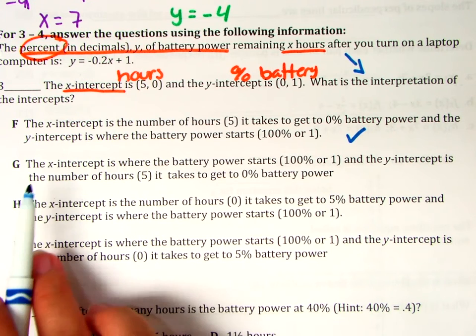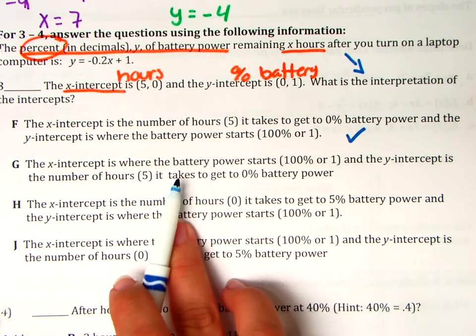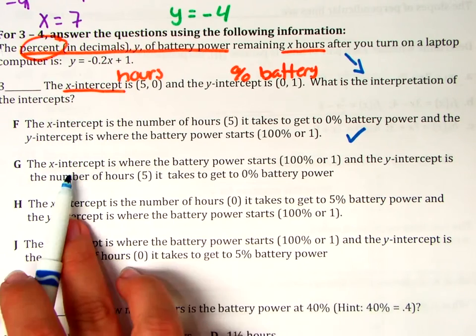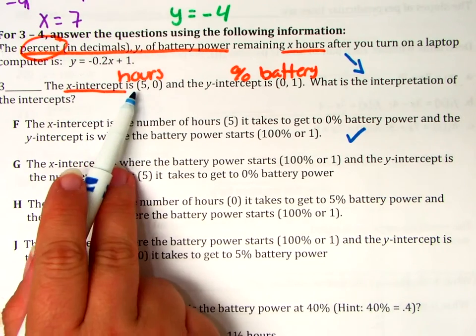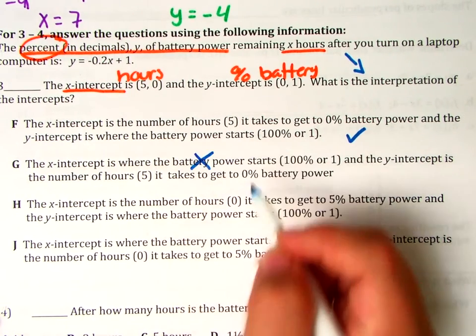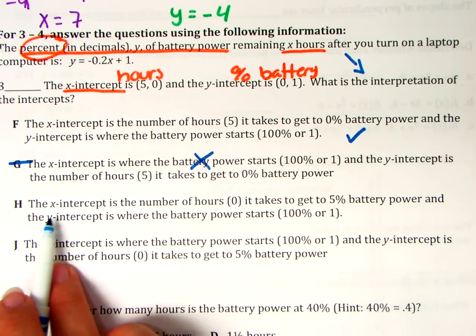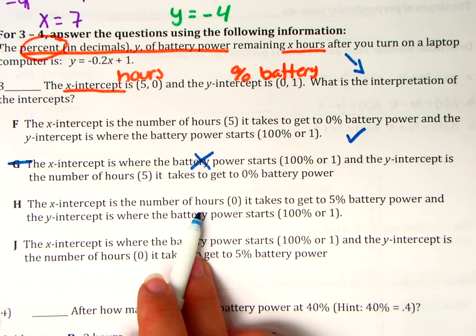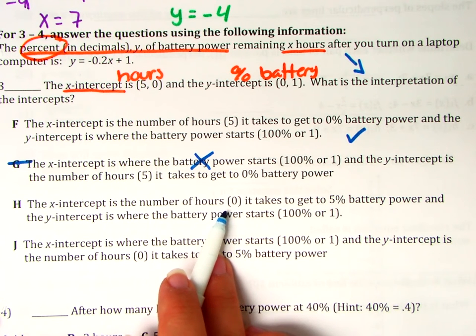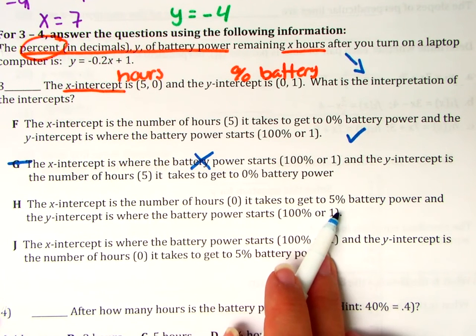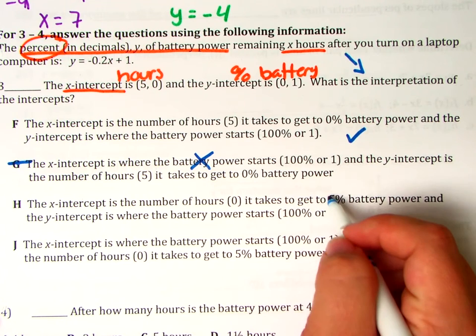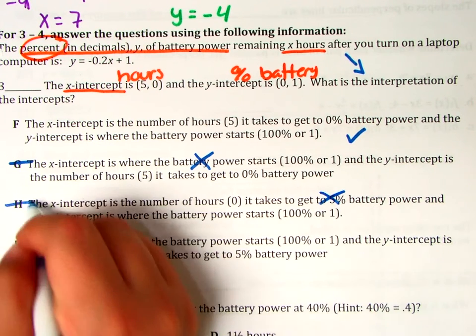G says the x-intercept is where the battery power starts. Well, we know the x is about hours, so we cross that one out. H says the x-intercept is the number of hours. So far, good. 0, it takes to get to 5% battery. No, not good. So cross out H.